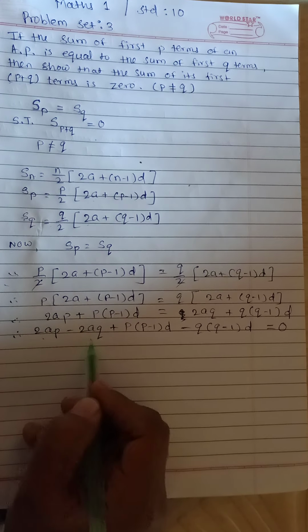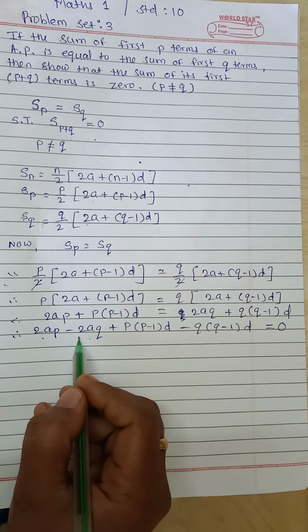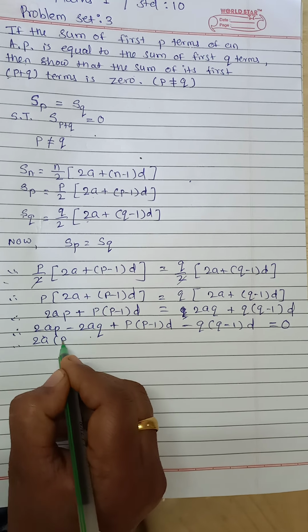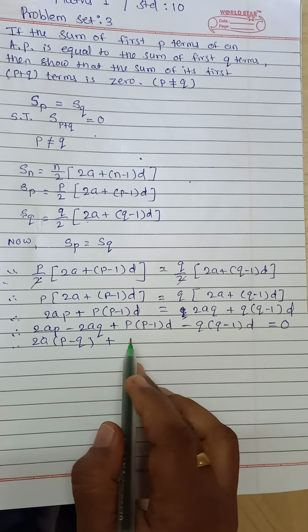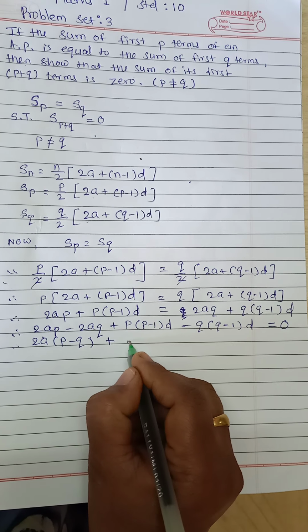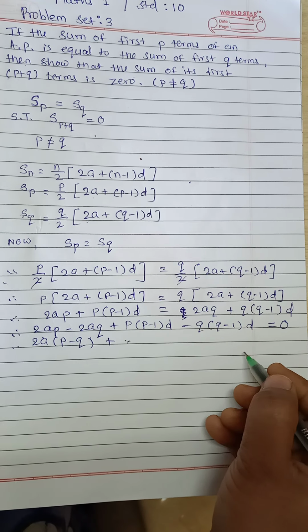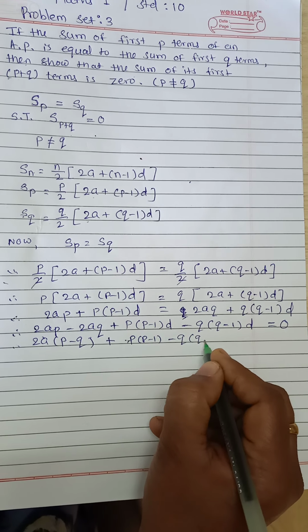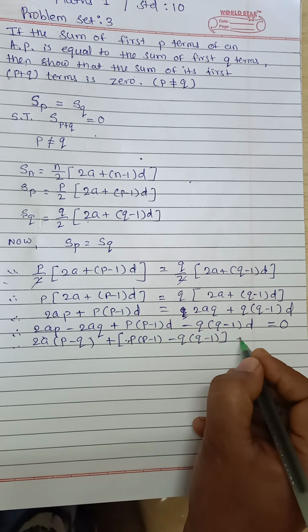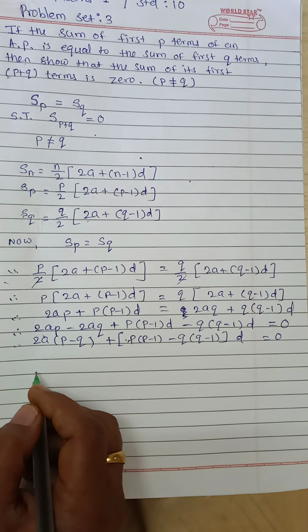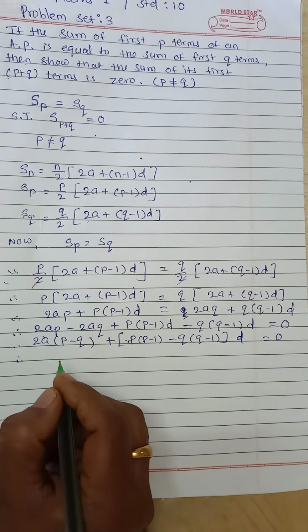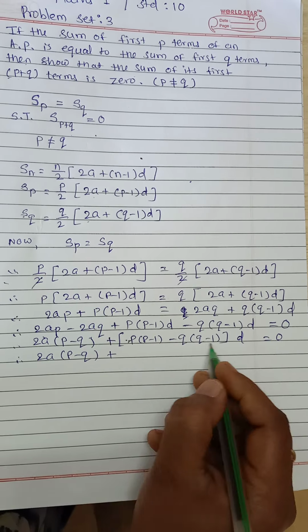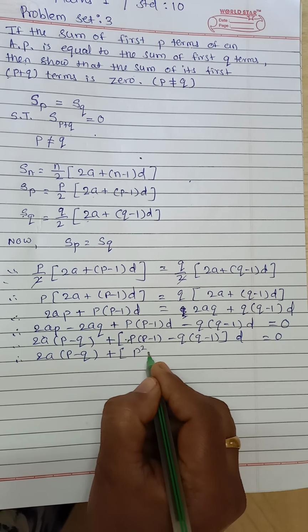Now in this, 2a is common, therefore 2a (p minus q) plus, from this d is common, so I'm writing d. We'll write it before or after. So this is (p square minus p minus q square plus q). This is common, and d I'm writing behind, is equal to 0.